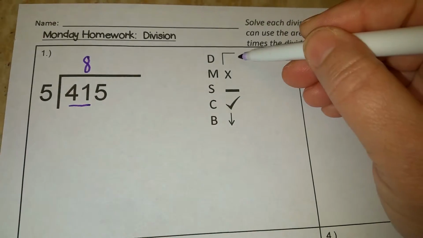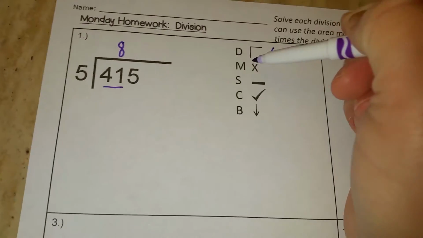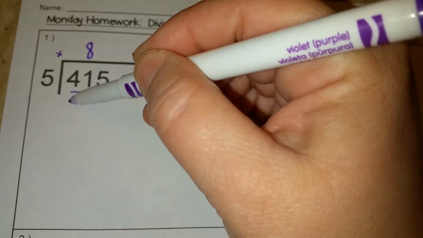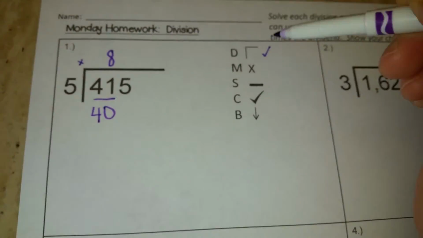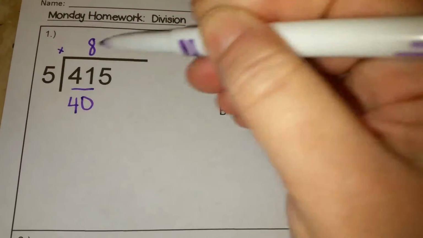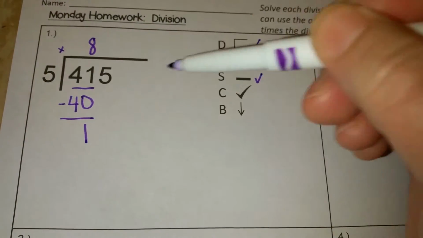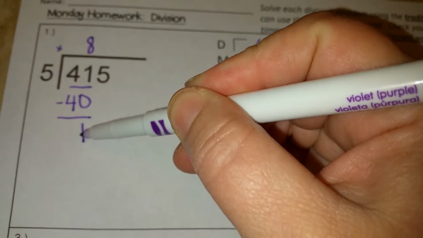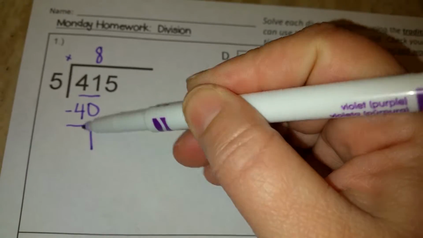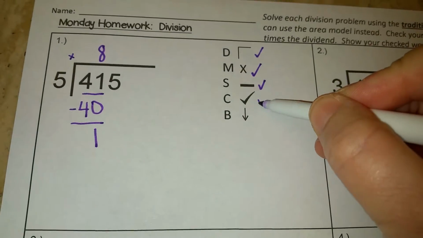So we did our first step, which was to divide. We're going to check that off. Now we're going to do our next step, which is multiply. 8 times 5 is 40. So we've done the step of multiplying. Now we're going to subtract. Did that step. Now we're going to check to make sure that our 1, which is like our remainder so far, is smaller than our divisor 5, and it is, so we're good to go.